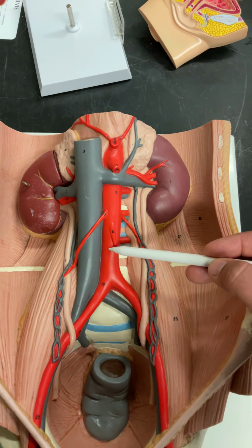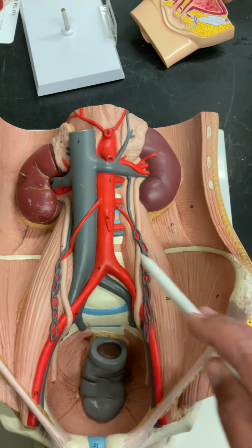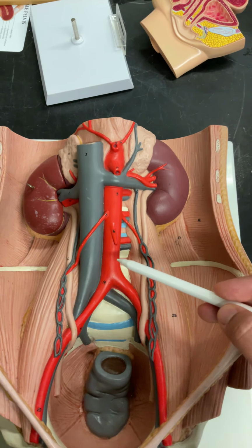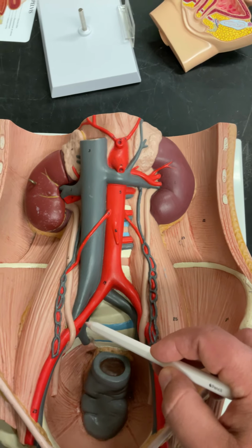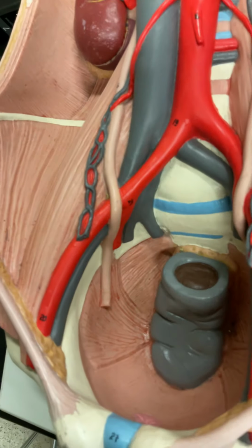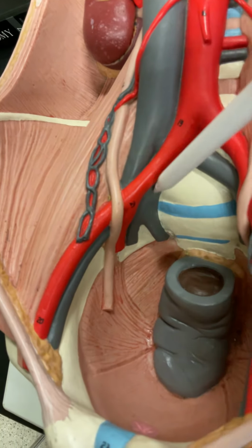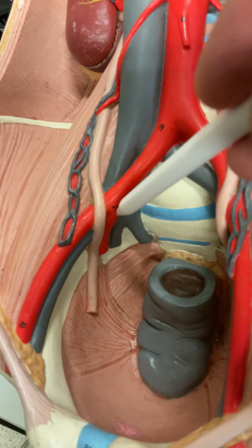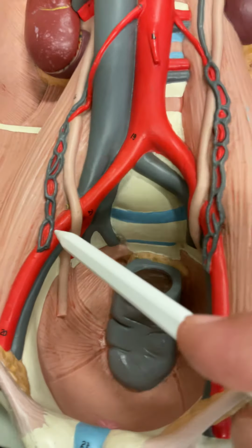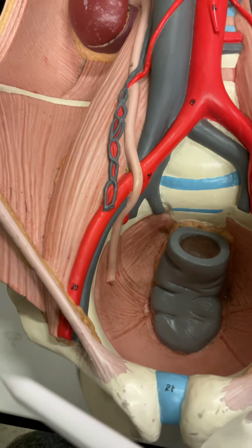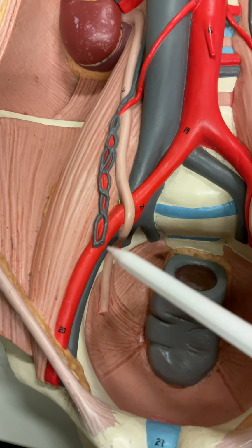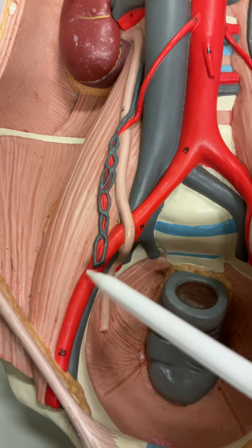And as we go down the abdomen and now enter the pelvis, the aorta is going to split into the common iliac artery. Then there's a branch that goes inside, which will be the internal iliac artery. And this one that extends all the way down and finally exits going towards the legs, that's going to be the external iliac artery.